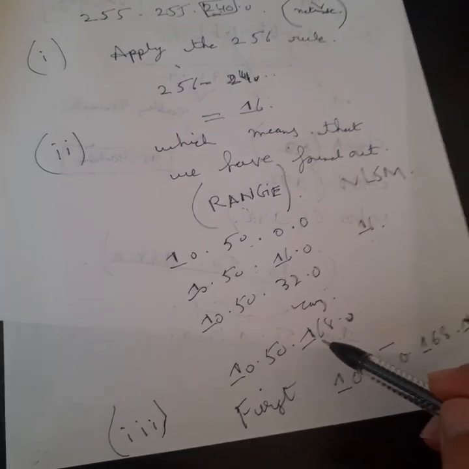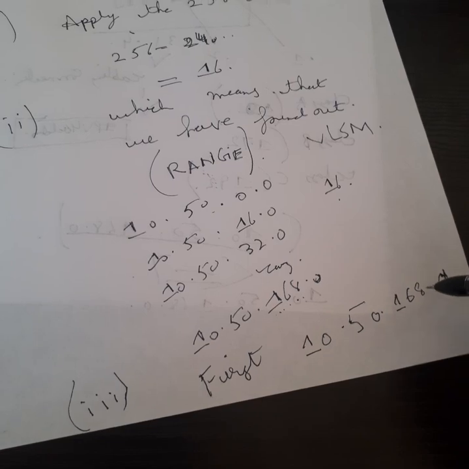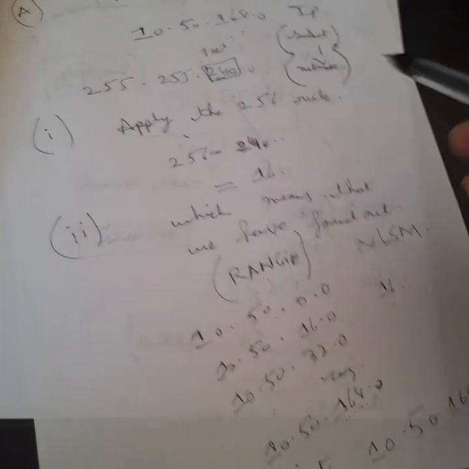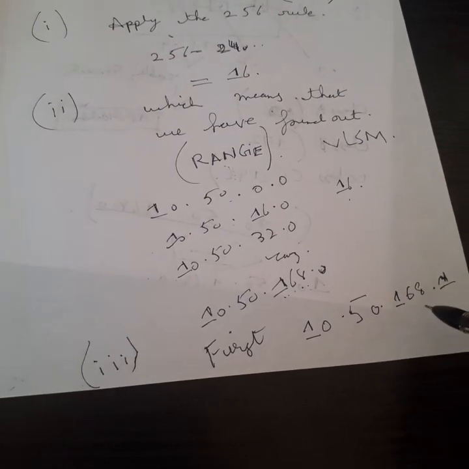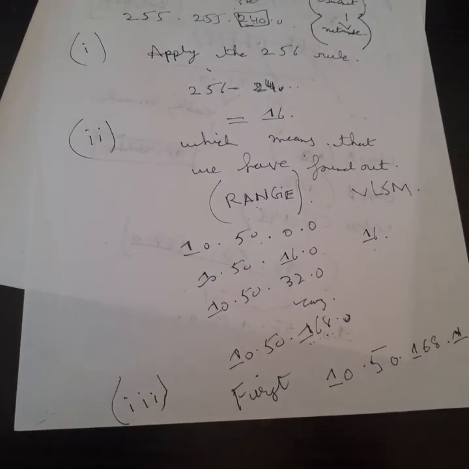We carry on to a point where we reach 168.0. So our first host for this particular network is going to be 168.1.